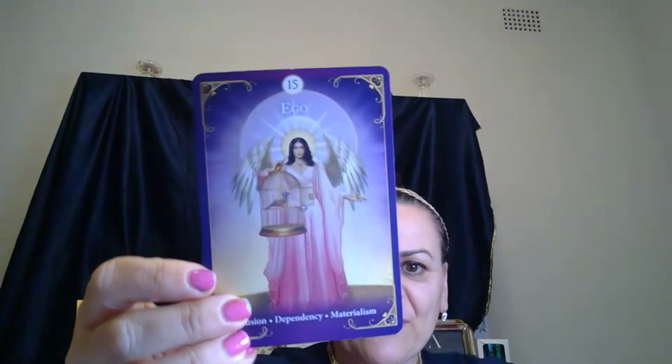Now, if you look very carefully at this card, there's a bird in a cage and the bird feels trapped. But if you look very carefully, the gate is open for the bird to fly free. But it feels that it's not worthy to fly. It feels like it's going to be stuck there forever. And I feel like you feel you're trapped, you're stuck, you don't know any way out. But there is a way out. You just have to stop listening to the ego and start listening to your intuition.